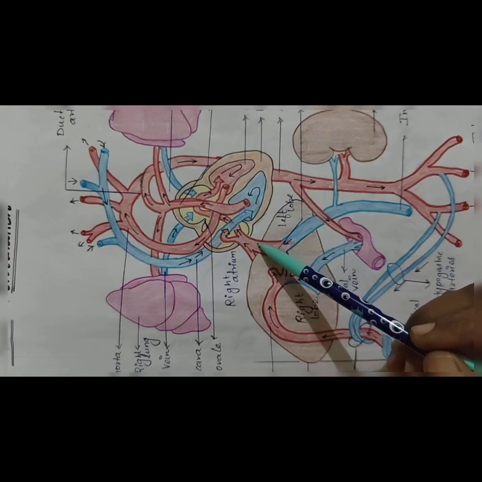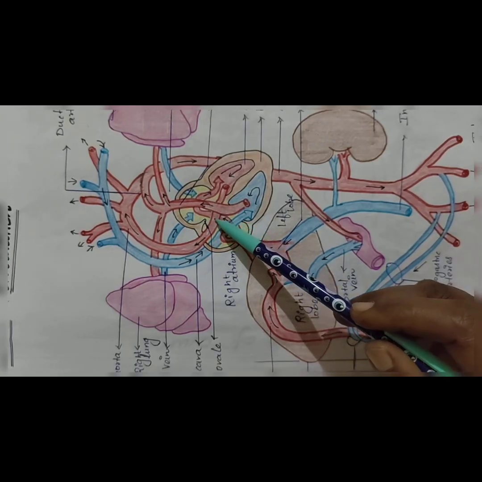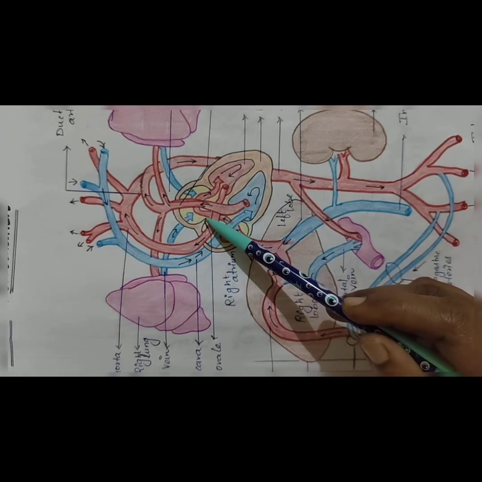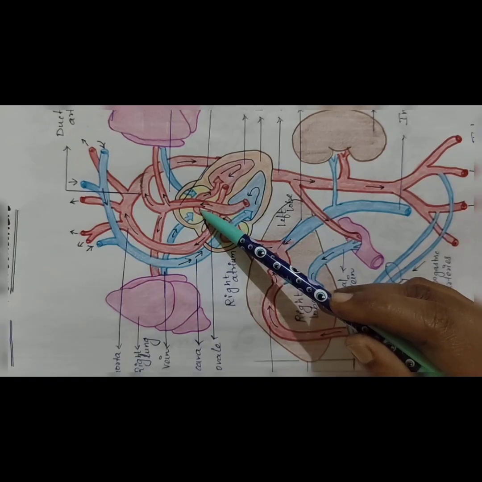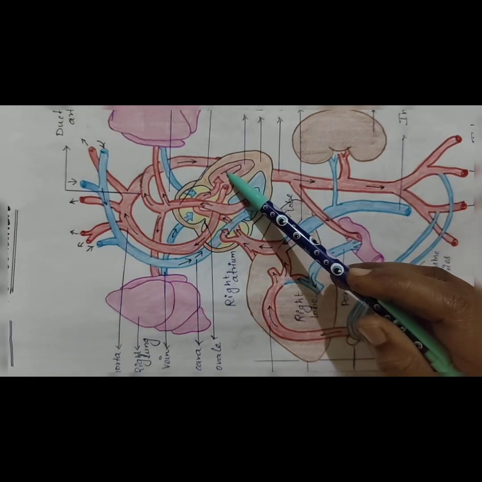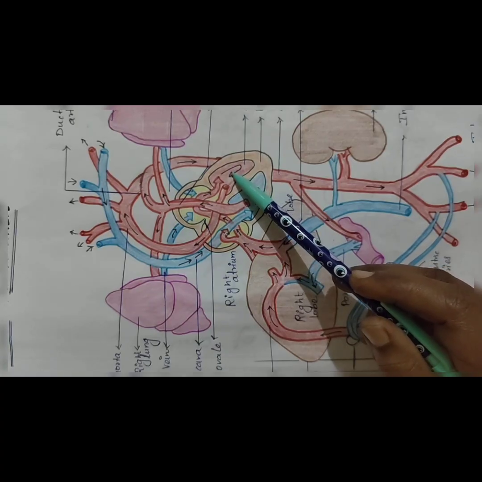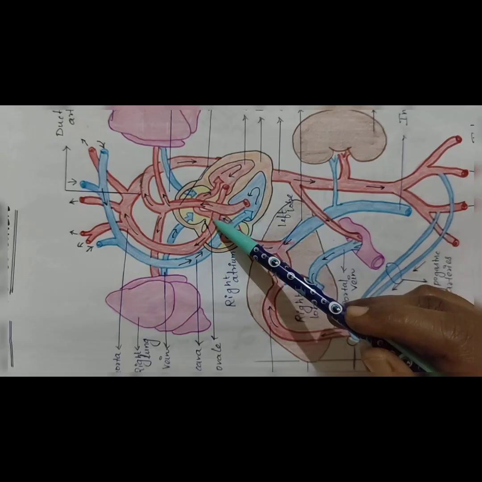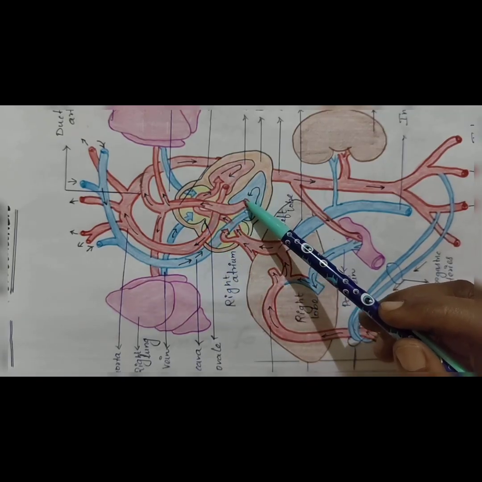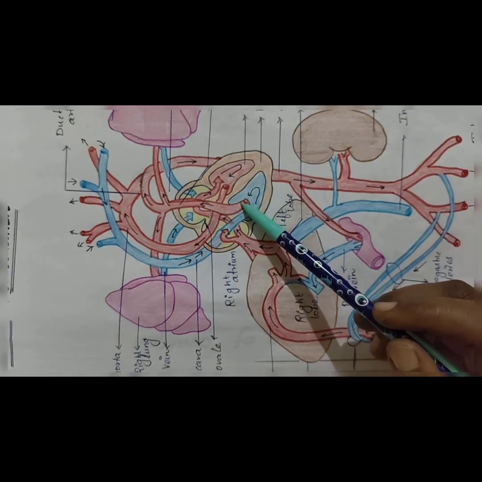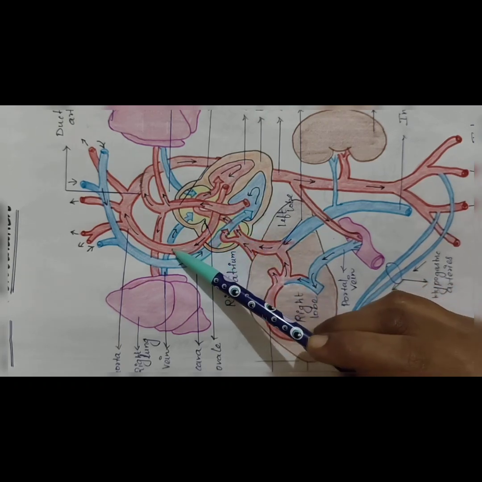Next, from the inferior vena cava and right atrium, it is going to the foramen ovale. This is the foramen ovale. Through the foramen ovale it reaches there, and then it enters the left ventricle also. From the left ventricle it goes to the aorta. This is the aorta, and this is the pulmonary artery.